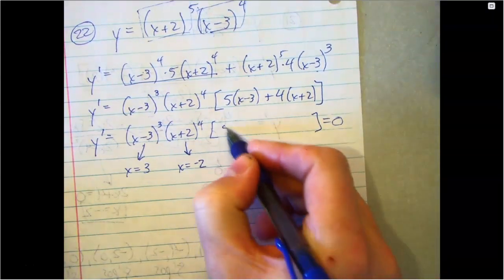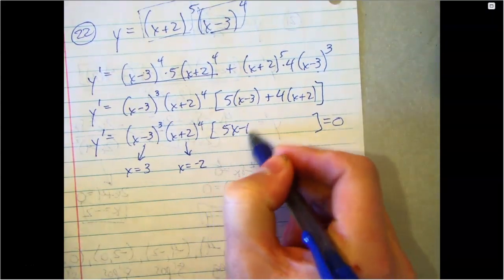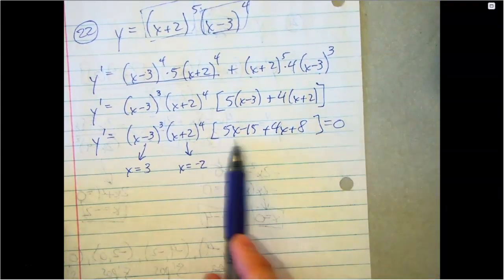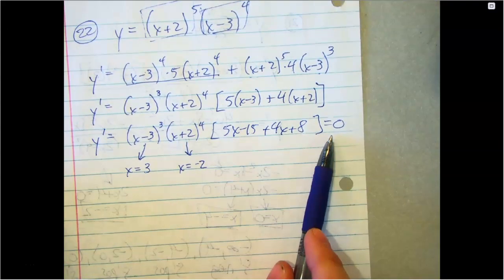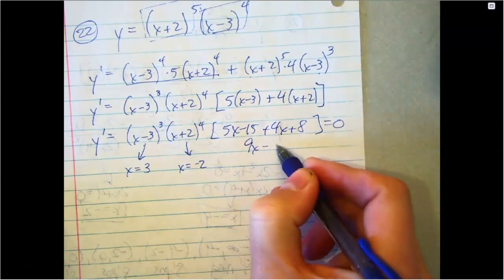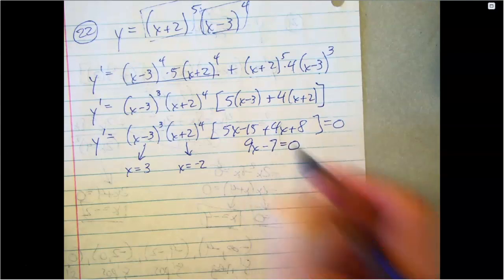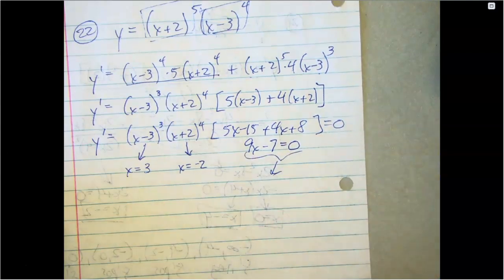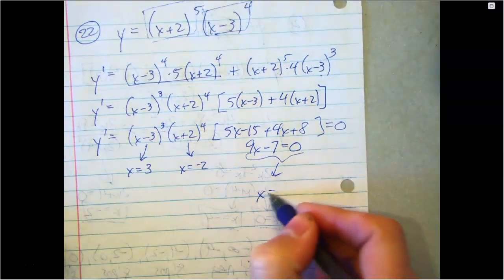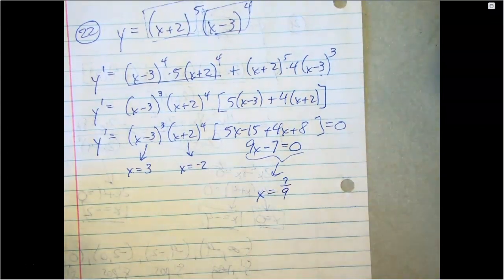And then here, I'm going to have 5x minus 15 plus 4x plus 8 equal to 0. Well, if I solve that, there's only one level of x, which is 9x minus 7 equals 0. So if I solve that, how many answers am I going to get? I'm just going to get one. So it is 7/9 if we figure it out, but I don't really even care about that.